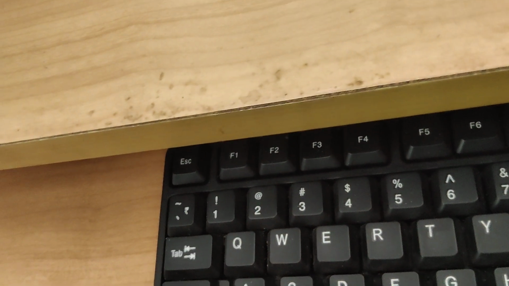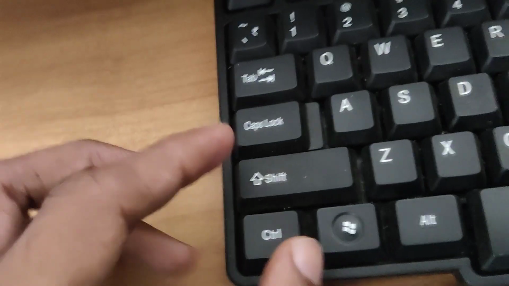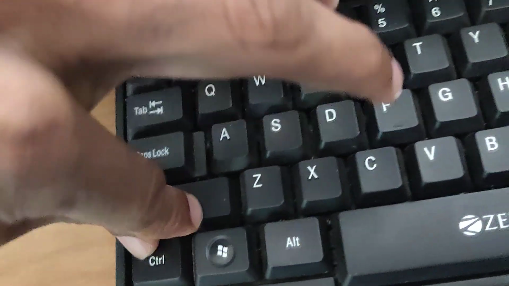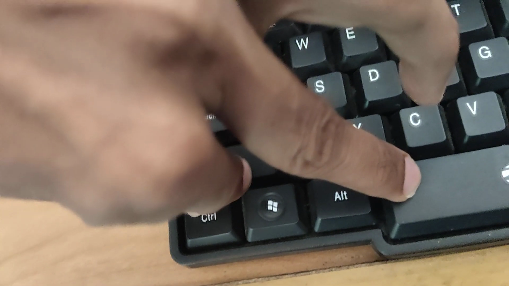And if you want to select the entire rows and columns, then you must press the Control key, Shift key, and space bar key. You must press these three keys at the same time, then you can see that the entire worksheet has been selected.